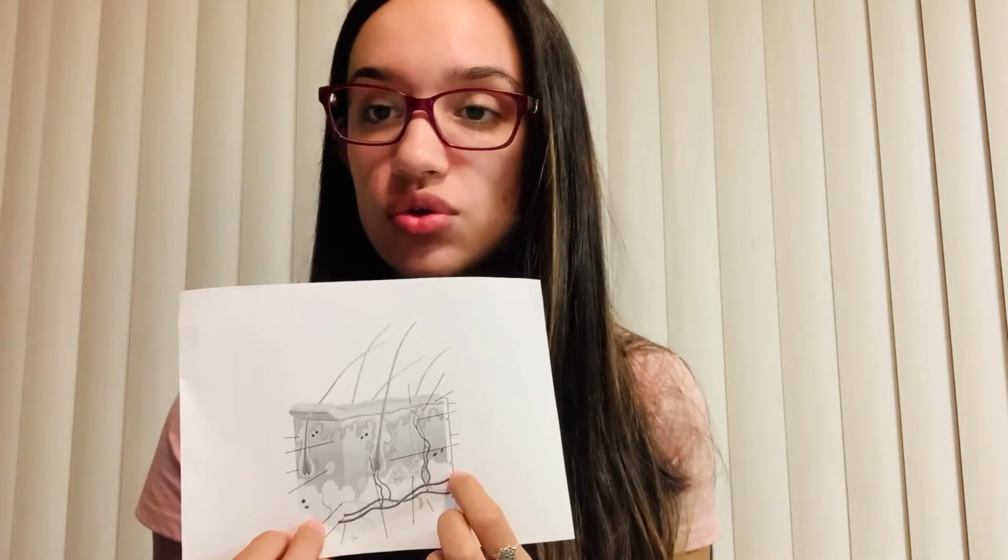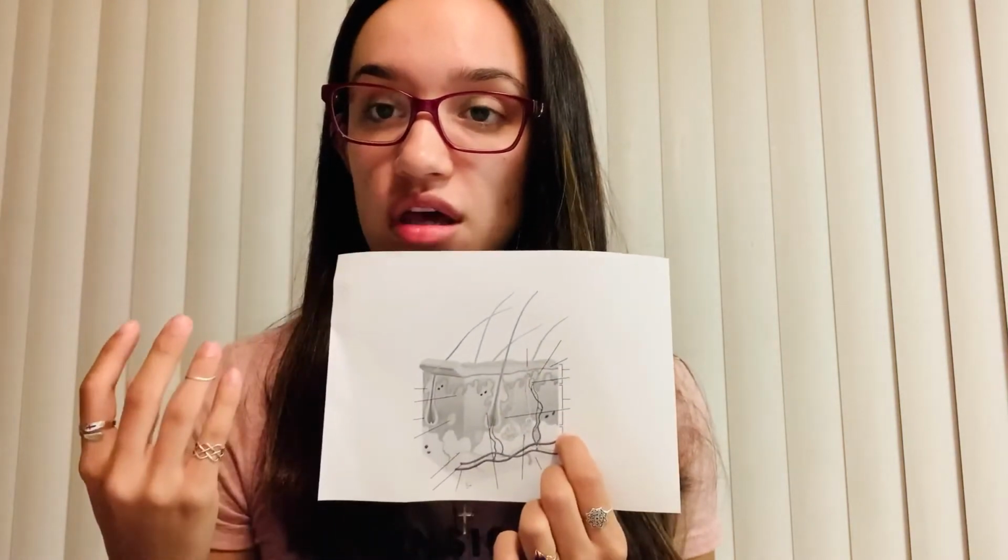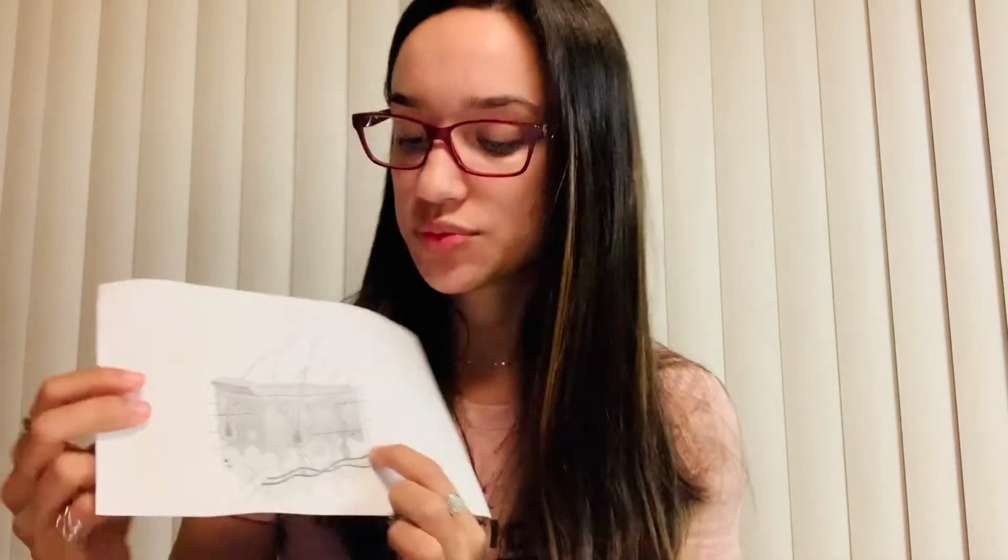I was talking about the areolar tissue in the subcutaneous layer of the skin. It has elastic fibers and cartilage, which allow the skin to stretch and recoil. It also contains white blood cells, which fight against pathogens. Its main function is to connect the skin to the muscles.